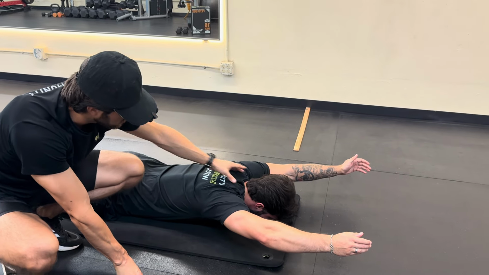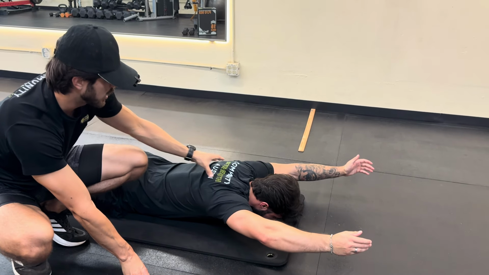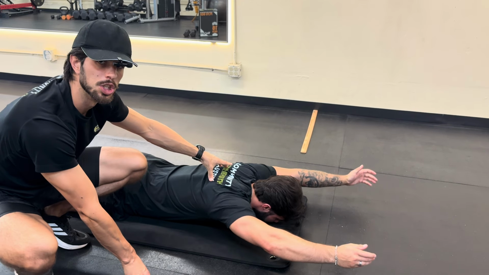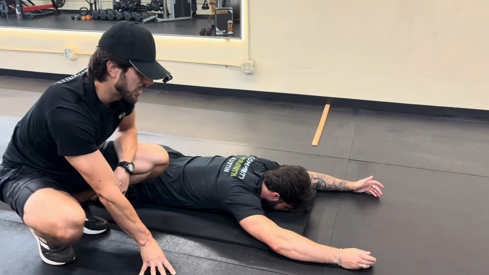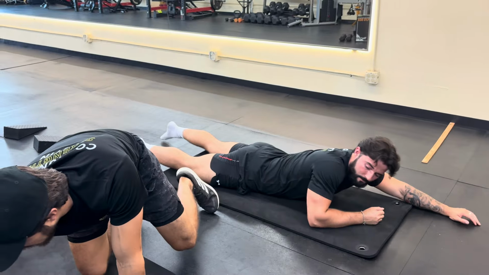Good. Nice and relaxed through the upper traps. Beautiful. So we're not seeing a lot of shrugging happening here. That's great. That means that we have pretty good activation of those lower traps, which is going to help keep that shoulder in a safe position when we're in an overhead pressing position. All right, fantastic. Let's keep going here.